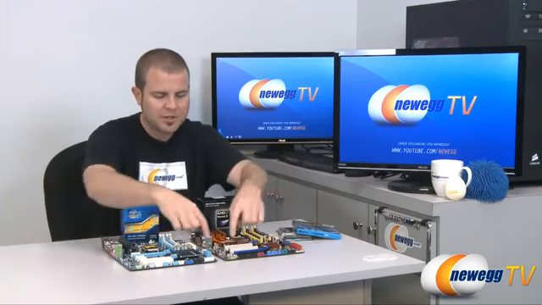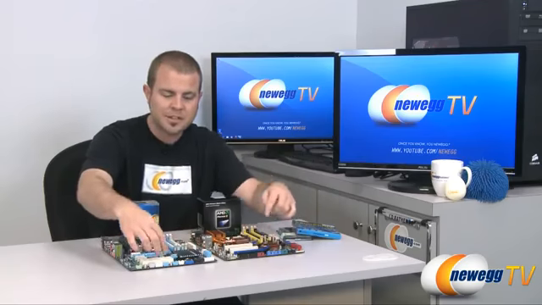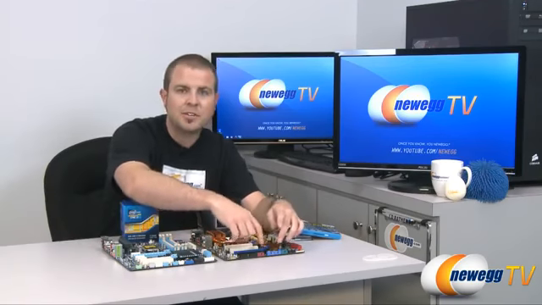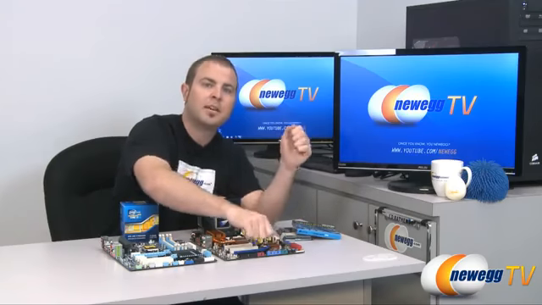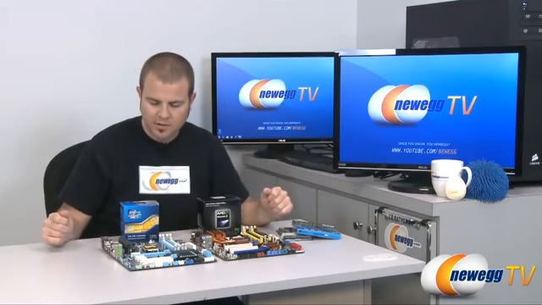And then finally, you want to make sure that, for instance, you have front panel connectors. These are, for instance, USB headers. So if your case has front USB ports, you want to make sure you've got headers on the motherboard so you can route that cable there, make use of those ports.